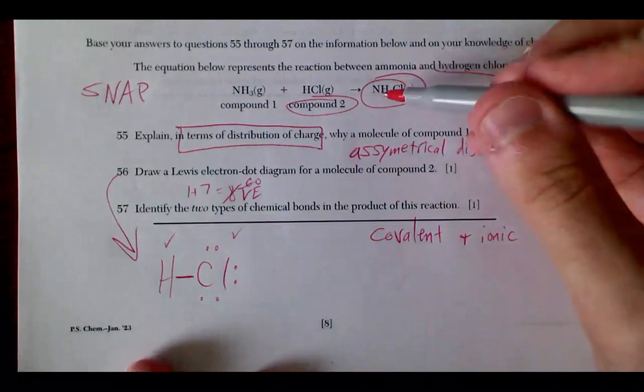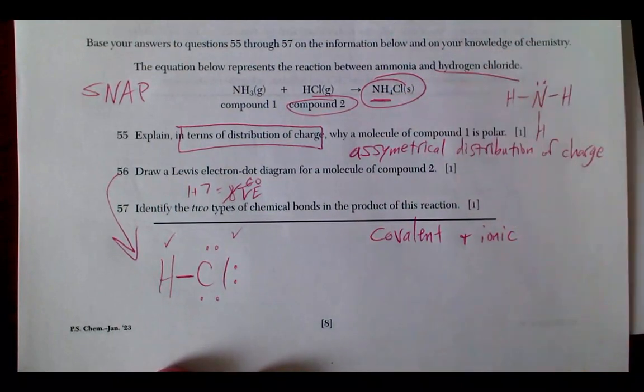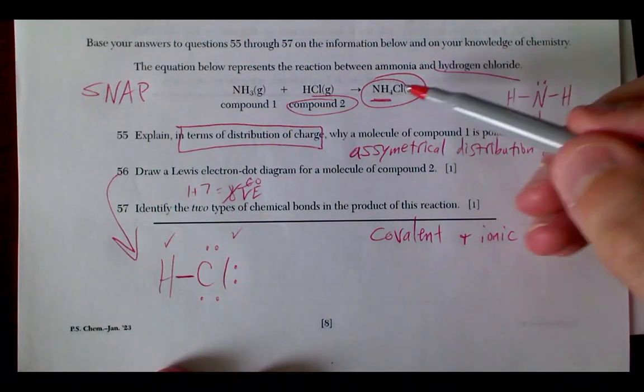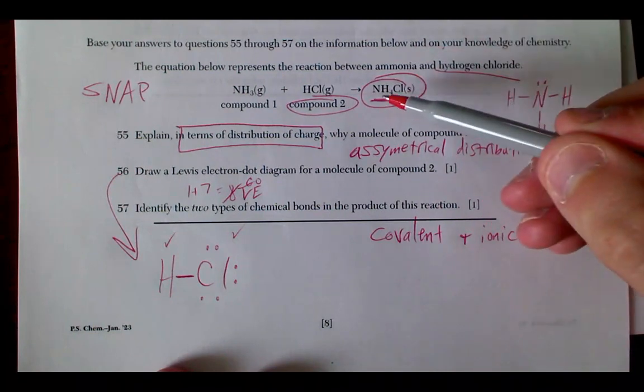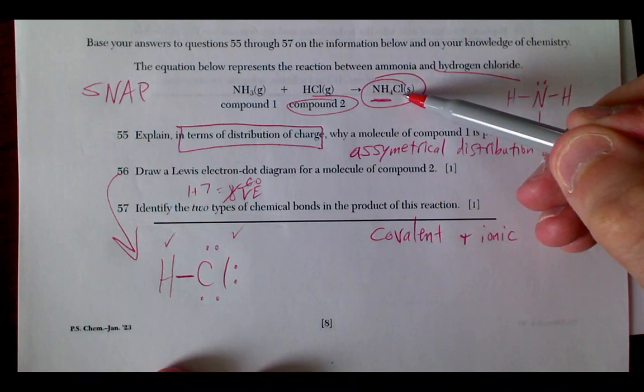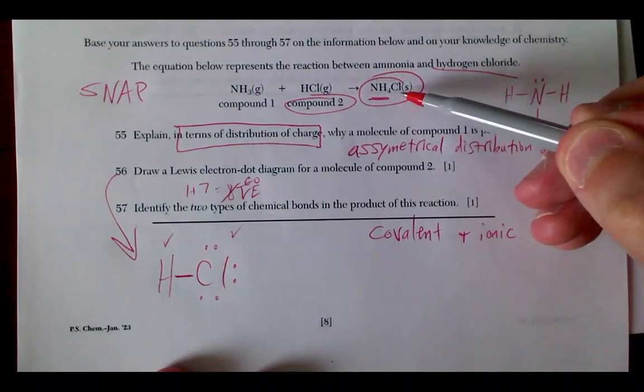This molecule right here has NH4. That's a polyatomic ion on the reference table. NH4, those atoms right here are bound together by covalent bonds, and then they're attracted to the Cl with an opposite charge by an ionic bond. That's what this is asking about.